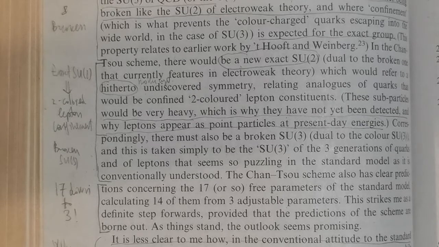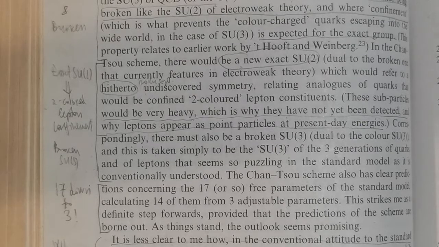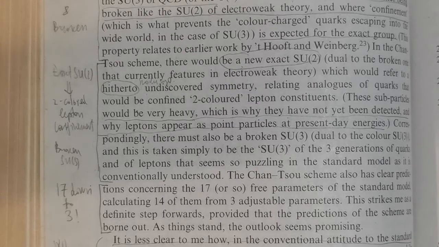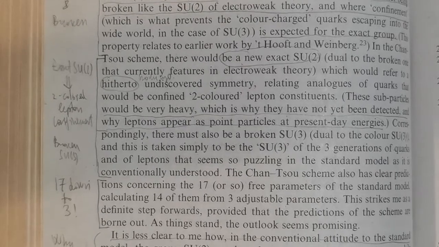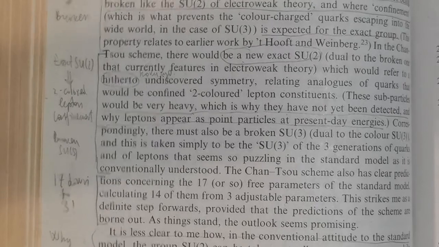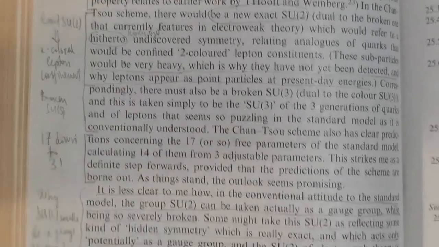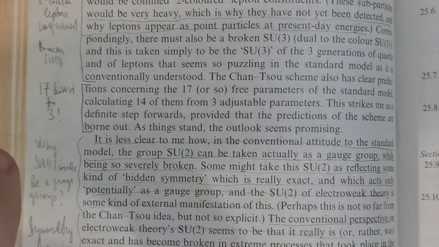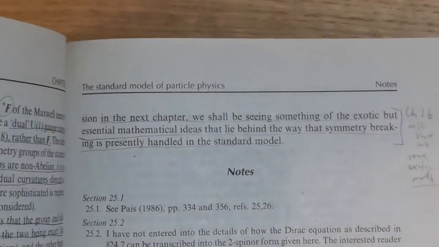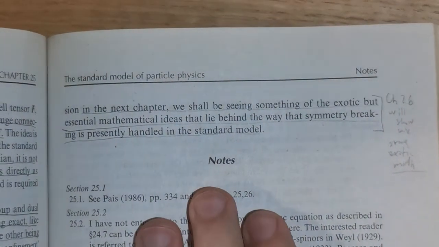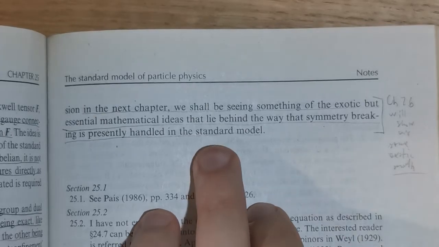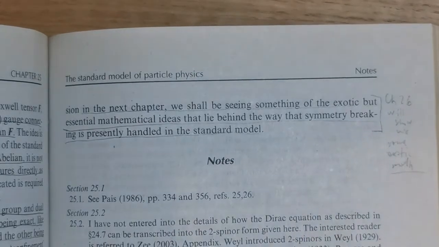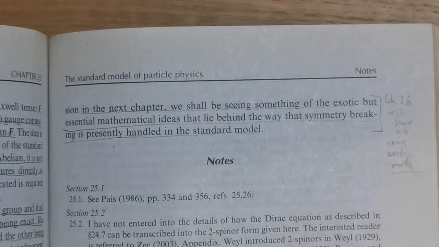I think I could elaborate on the issue with SU2 not being an exact symmetry. The idea with SU2 is that the particles that are like up and down, or like electron and neutrino, in order for it to be a proper SU2 isospin symmetry, it requires that those two particles have the same mass. So in this case, the electron would have the same mass as the electron neutrino, and the up would have the same mass as the down. And this is just not true, observationally.